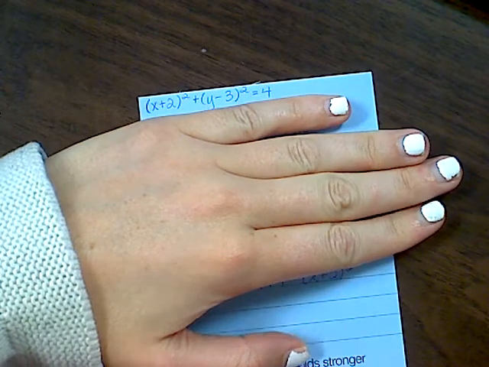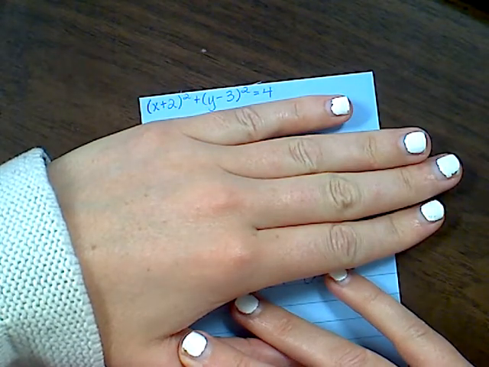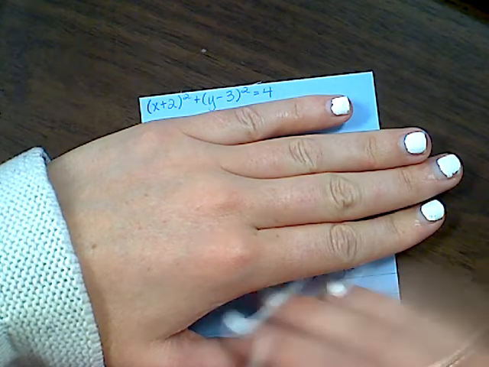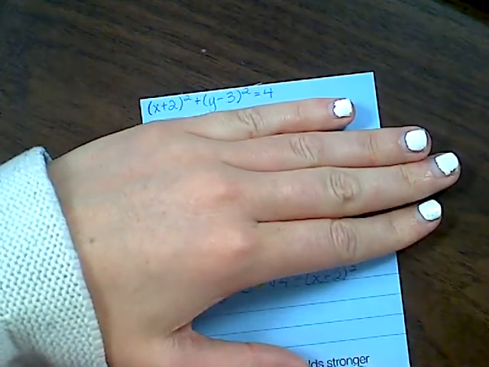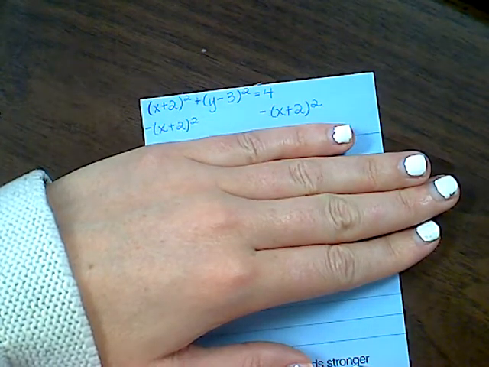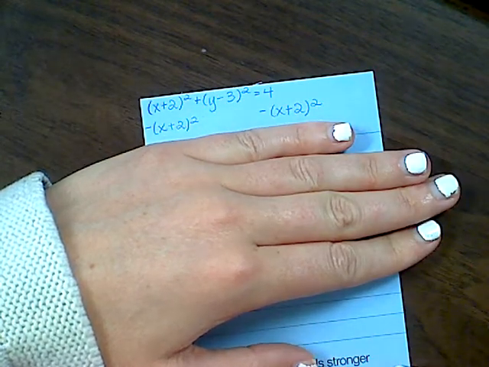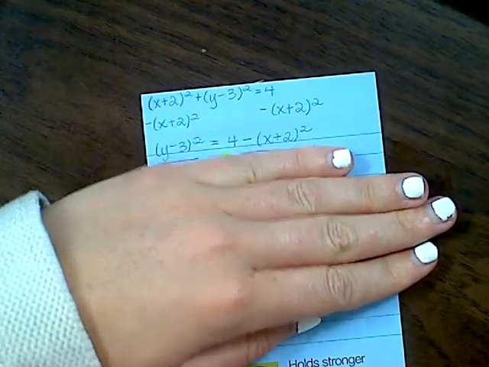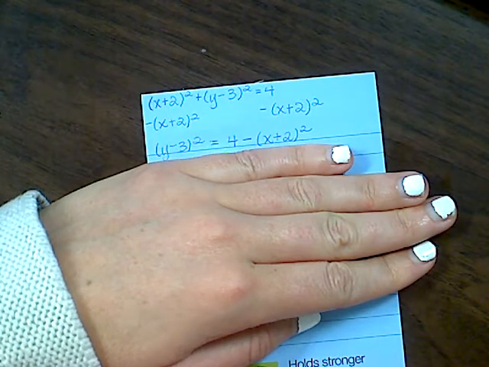So the first thing is to have an equation for a circle. In this case, I have a circle that's been shifted left 2, up 3, and has a radius of 2. I've given you this equation, and we need to get this y all alone. So step 1 is to just subtract the (x plus 2) squared from both sides, because that's going to get us closer to having that y component all alone. Once I subtract (x plus 2) squared from both sides, I'll end up with (y minus 3) squared equals 4 minus (x plus 2) squared.